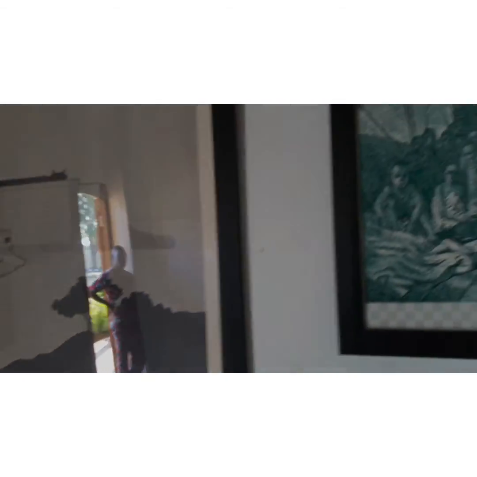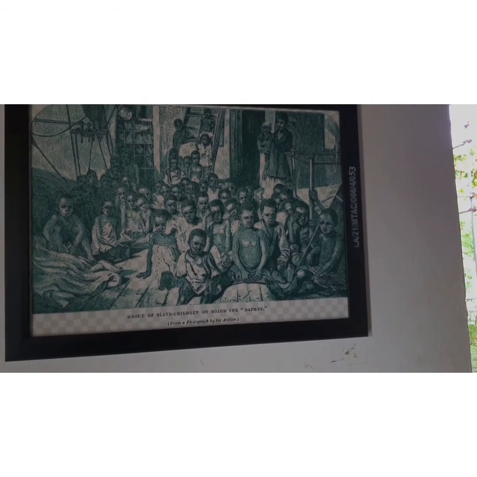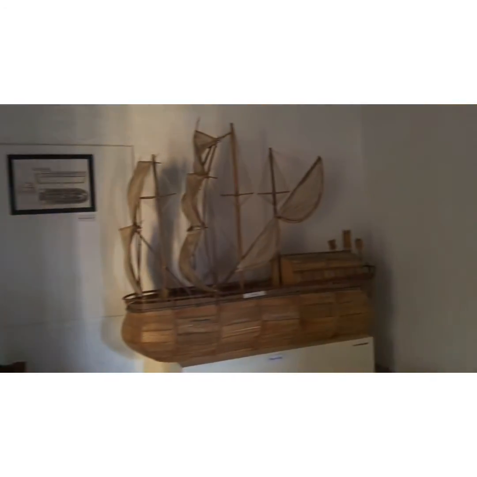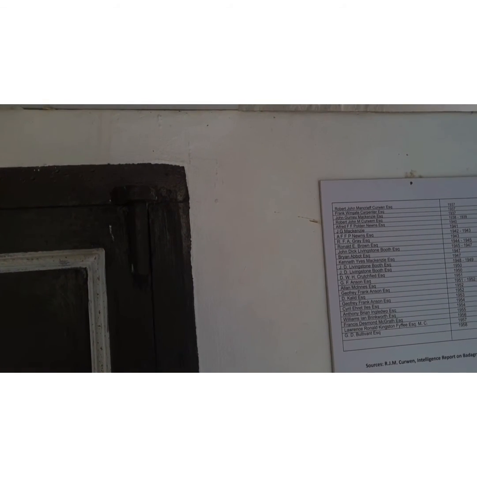Where was that? Yeah, so I think this is a slave family, right? Probably a captured family. Yeah, so that's the ship. Can you see that ship? That's a model of the ship. This was a safe established for the administrators back then in Badagry. This place was established many centuries, many years ago. So that's the safe that we had back in the days.